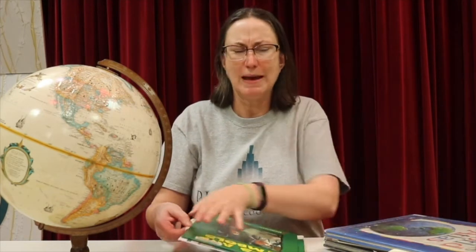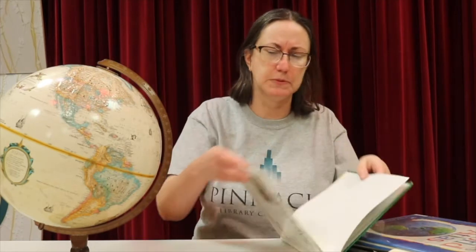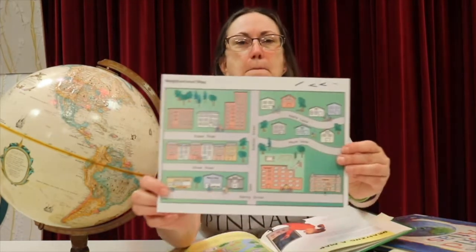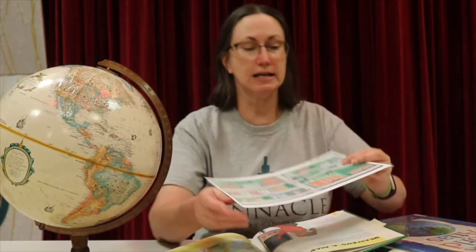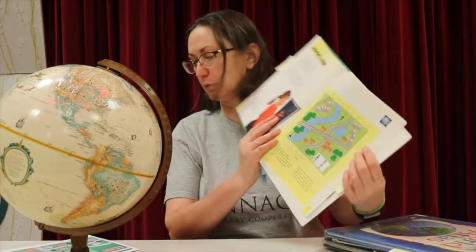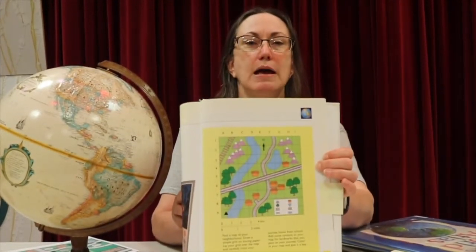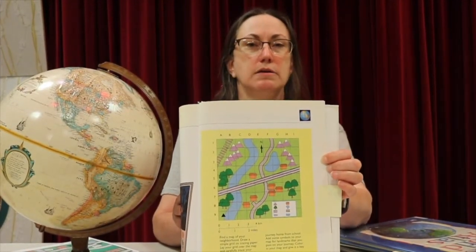So first thing I want to talk about is types of maps. There are maps I'm sure you know of, like maps of your neighborhood and maps of the world, to find your way around. Here's a map of a neighborhood, which in your kit you're going to get the materials to make a map for yourself. Here's another example of a map with a grid on it. So this is a neighborhood map with a grid on it.